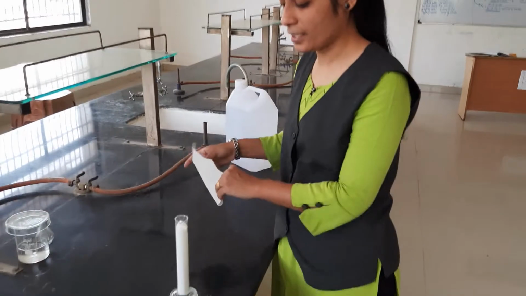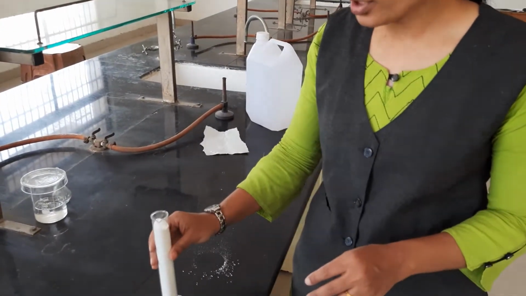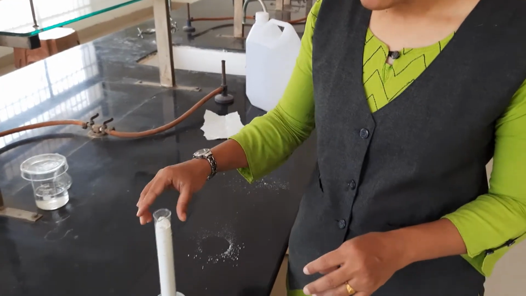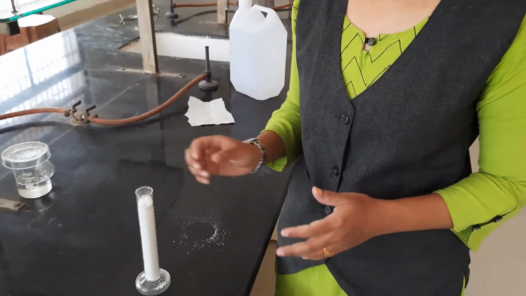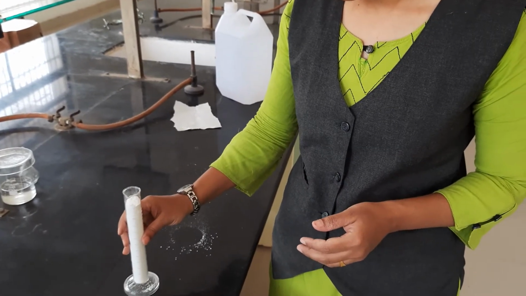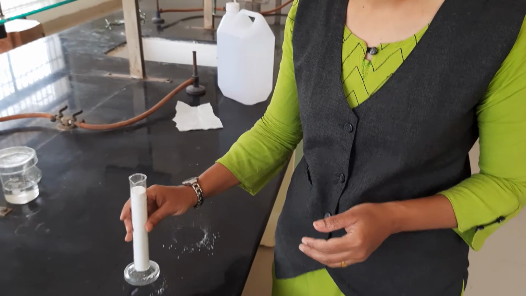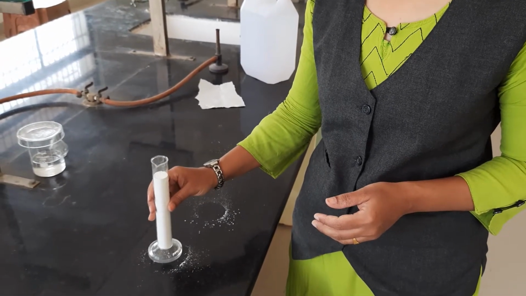After adding the 10 gram of light magnesium carbonate, we have to determine its bulk volume. For determination of bulk volume, we have to tap this measuring cylinder 100 times. We count the 100 times of tapping. 1, 2, 3, 4, 5, 6, 7, 8, 9, 10.